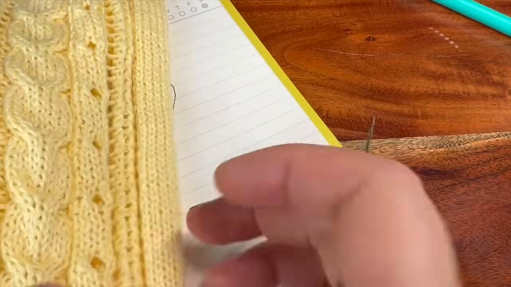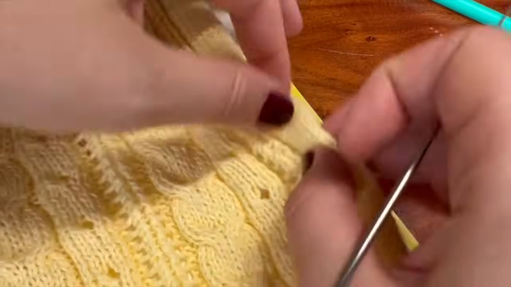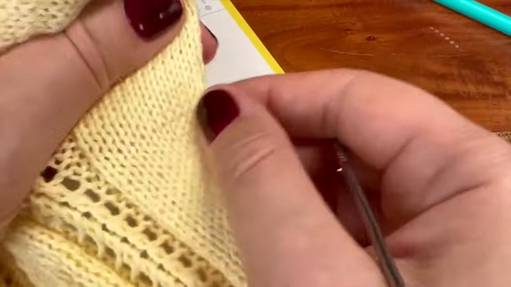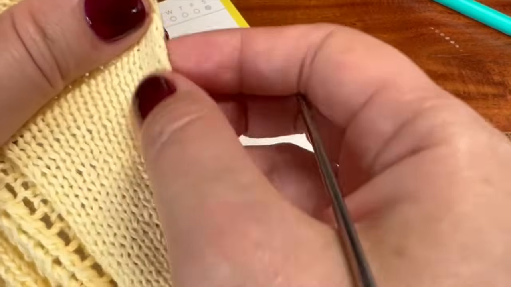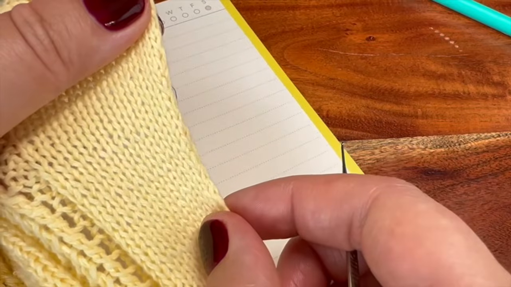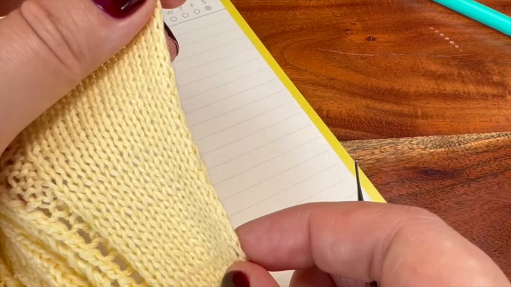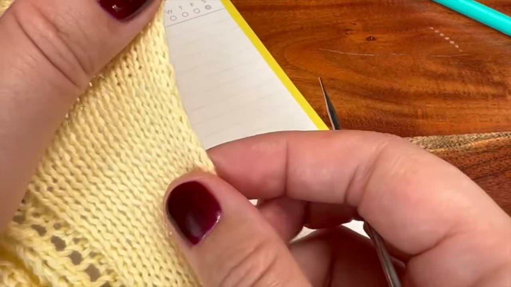Now, another dirty secret. This is a sleeve that I was making, and see, I was using 2.5mm needles, and there are a bunch of increases here. Honestly, I don't remember which side I went for.